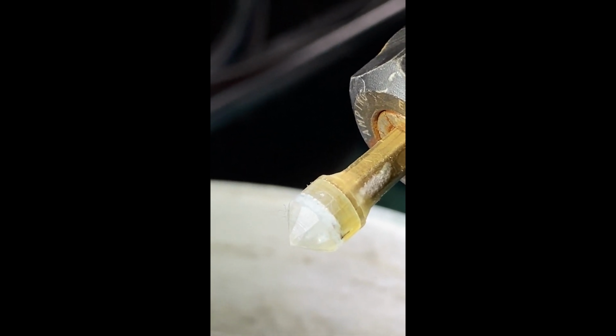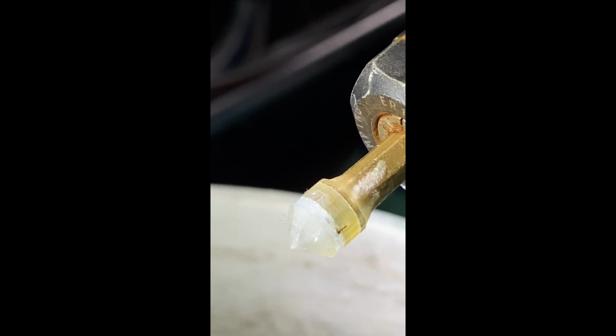There's the focus I was looking for. So you can see the P1 facets.